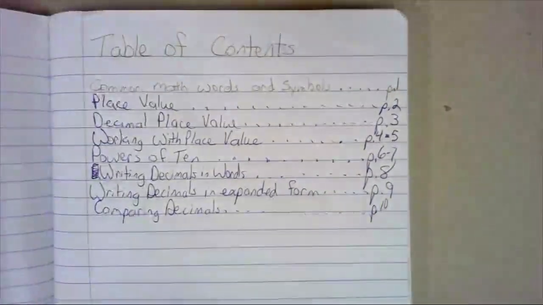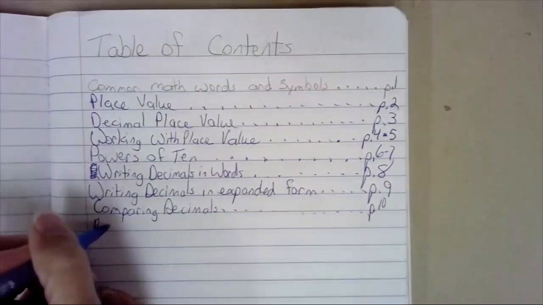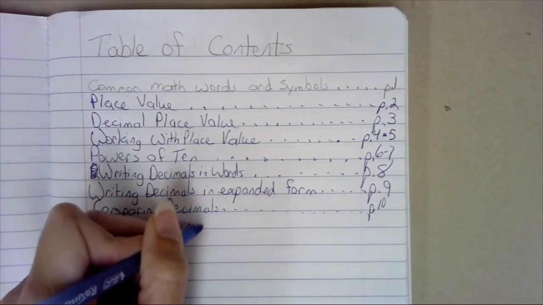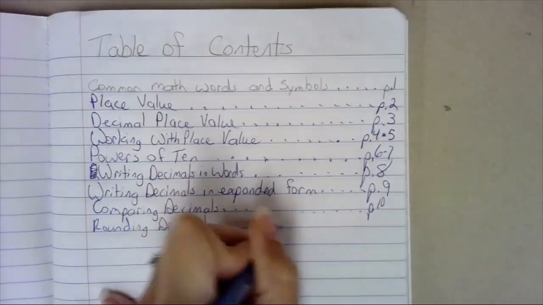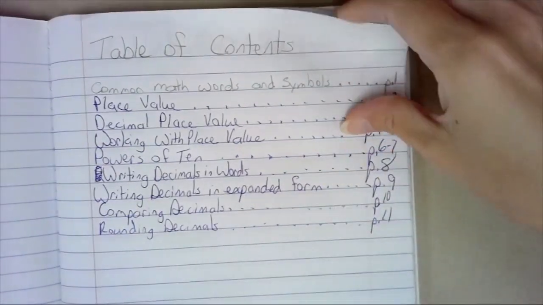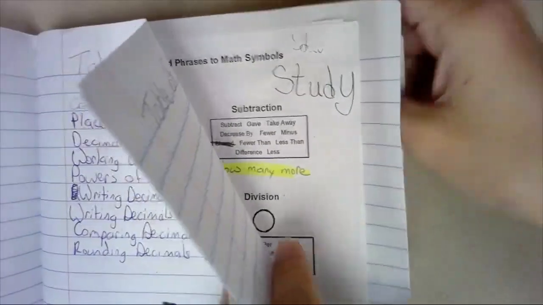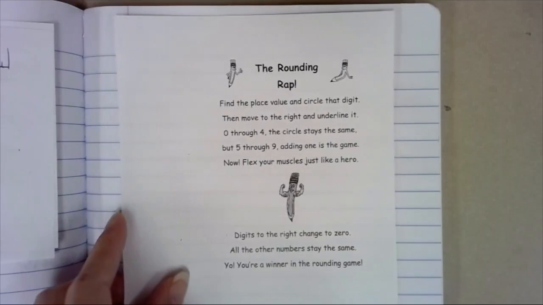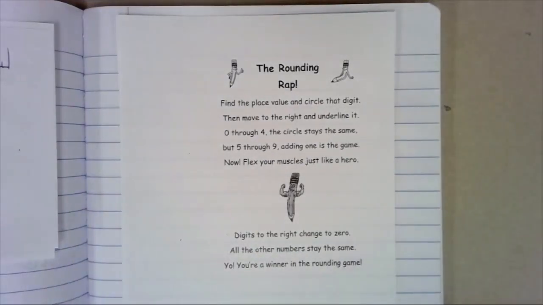In our math notebook today, you're going to turn to the table of contents and write rounding decimals, dot, dot, dot, page 11. You'll want to turn to page 11, wherever you're keeping up with your page numbers, and write page 11 on there. Then you will want to find the rounding wrap and glue that down onto page 11.